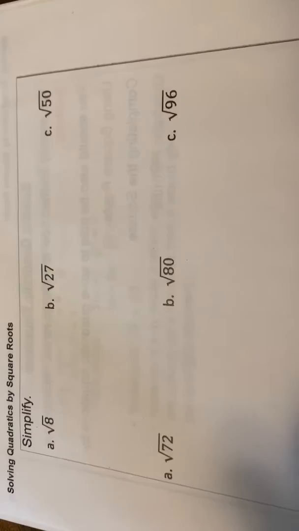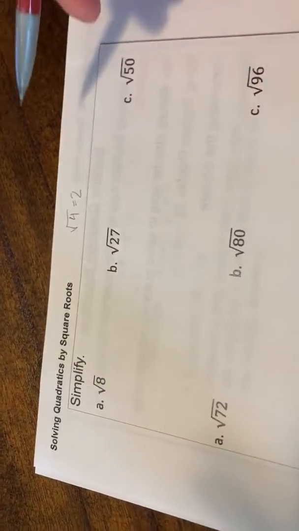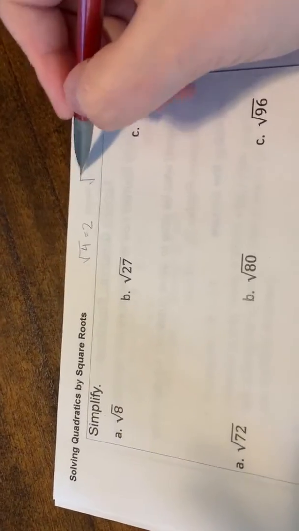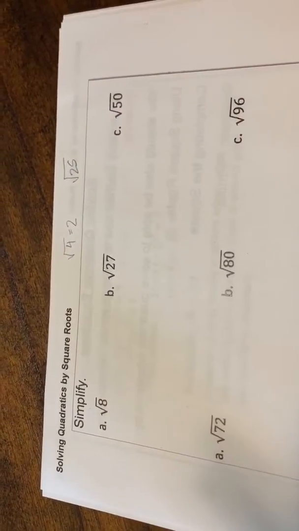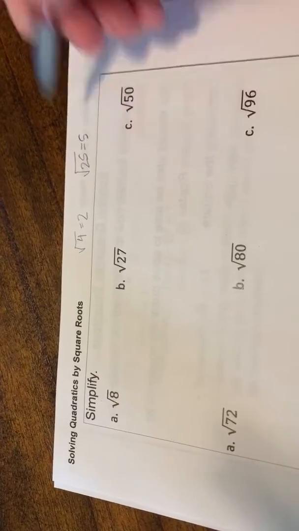All right, so let's start by simplifying square roots, because when we solve using square roots, in every problem we'll have to, at the end, simplify square roots. So let's practice that first. We know things like the square root of 4, hopefully. That's 2. It's asking what number times itself gives you that number. The square root of 25, hopefully we all know that that's 5.